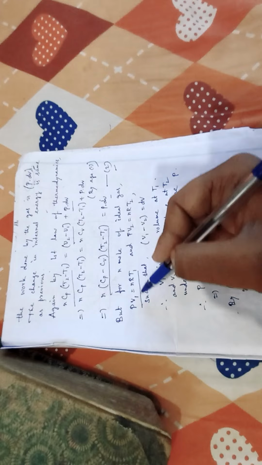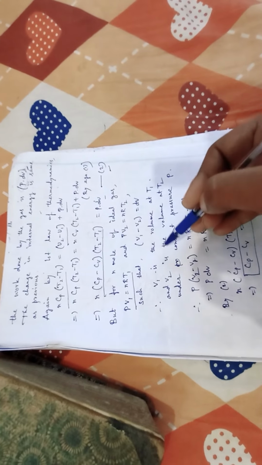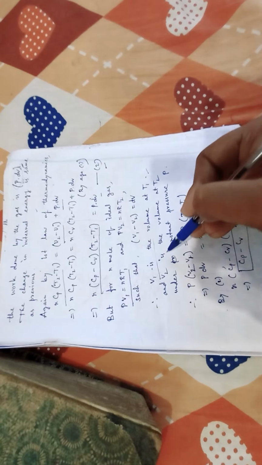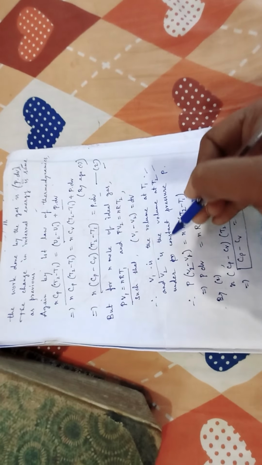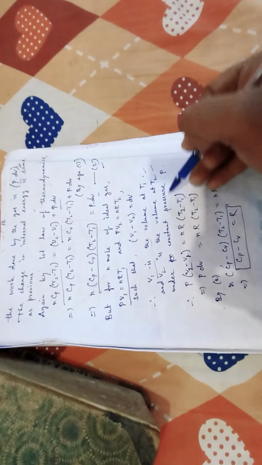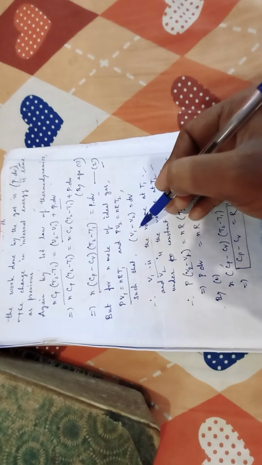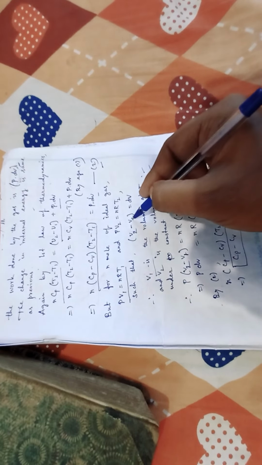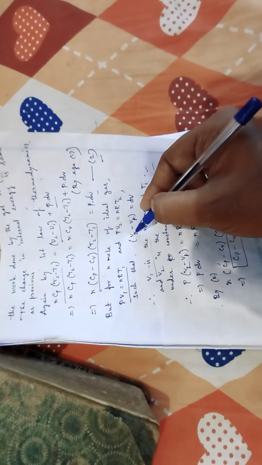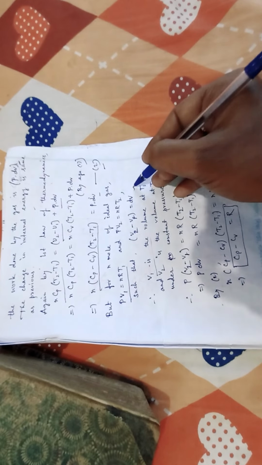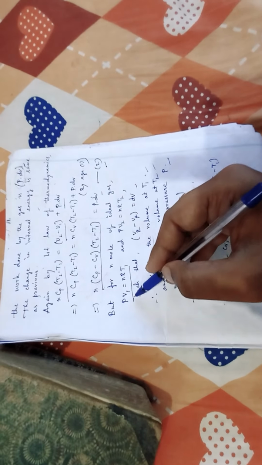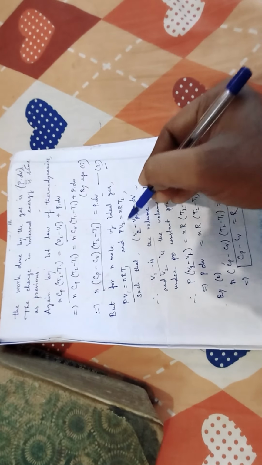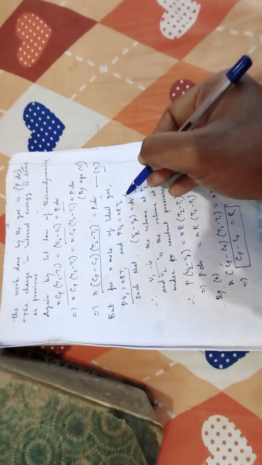If V1 is the volume at temperature T1 and V2 is the volume at temperature T2 under the constant pressure P, such that V2 minus V1 is equal to dV, we can write PV1 is equal to nRT1 and PV2 is equal to nRT2.